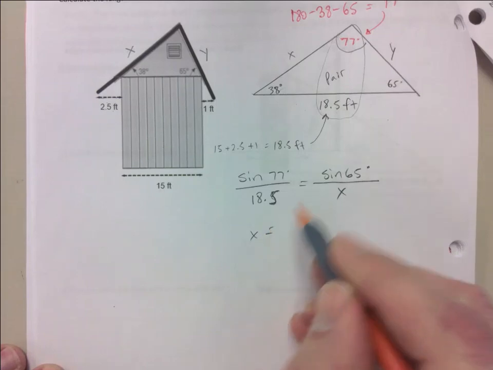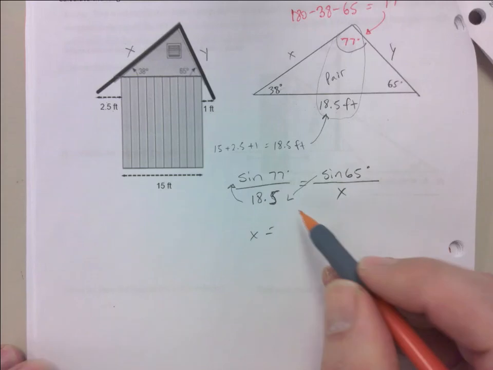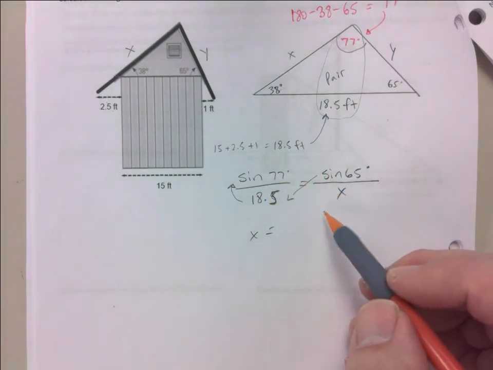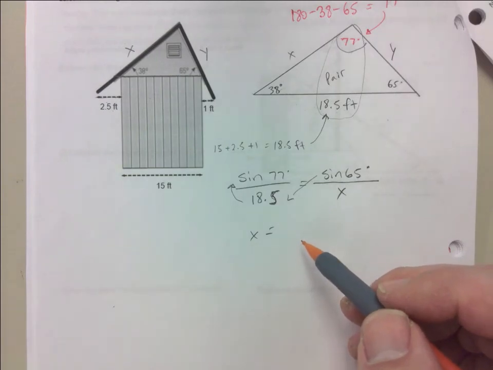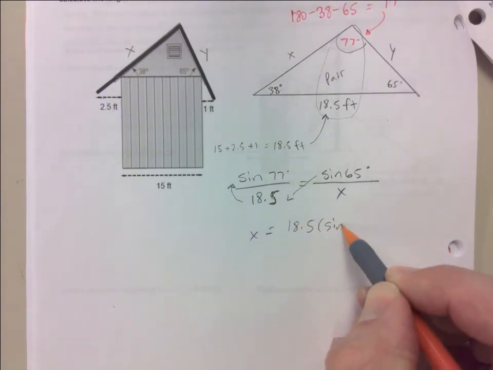Then you go cross multiply and divide, right? Cross multiply and divide. Some teachers don't like this. Okay? The shortcut. So if somebody asks you, who taught you that? Just say, I don't know, I just saw it on TikTok or something, right? Don't throw me under the bus, okay? I never taught you this.